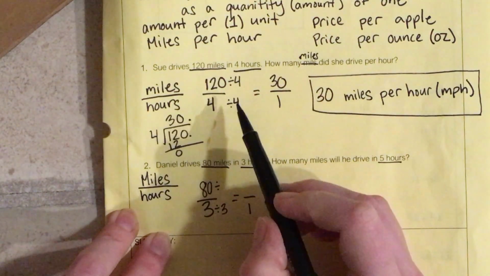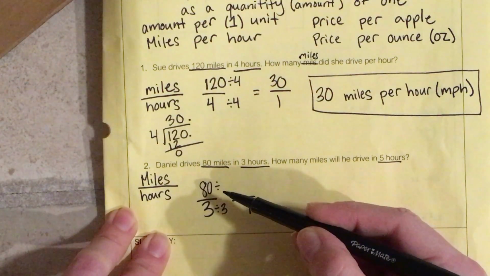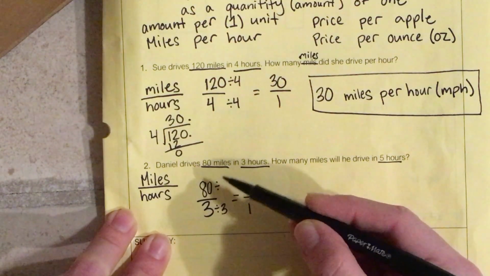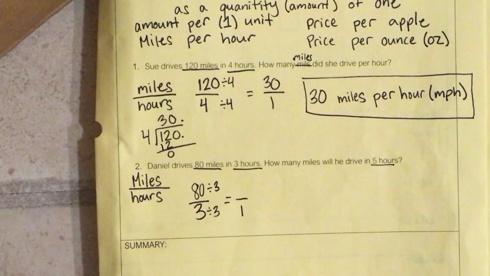And just like above here, I divided the same number top and bottom. I'm going to do the same thing here. I'm going to use that same number on bottom, and I'm going to divide the top by that same number.